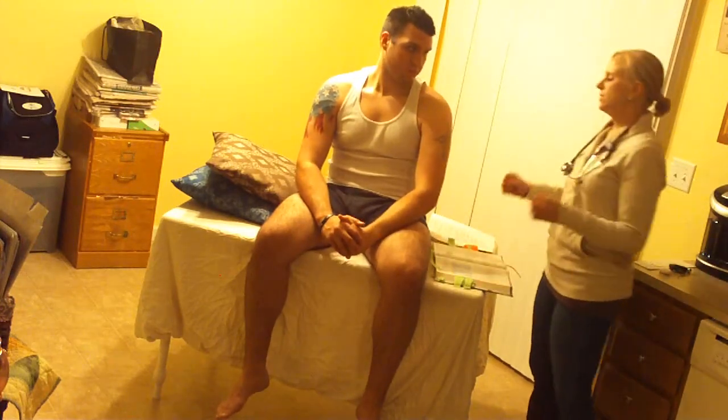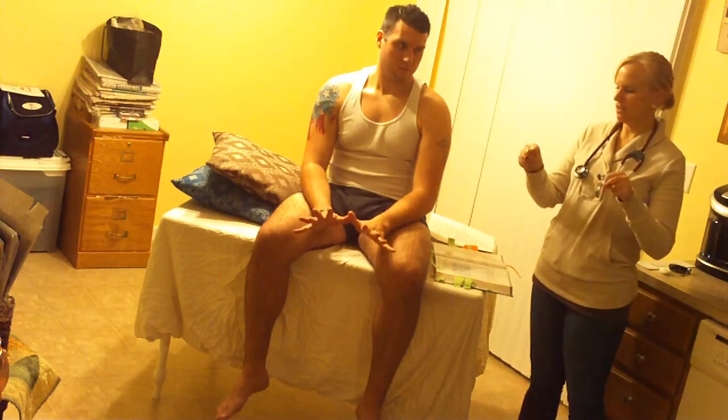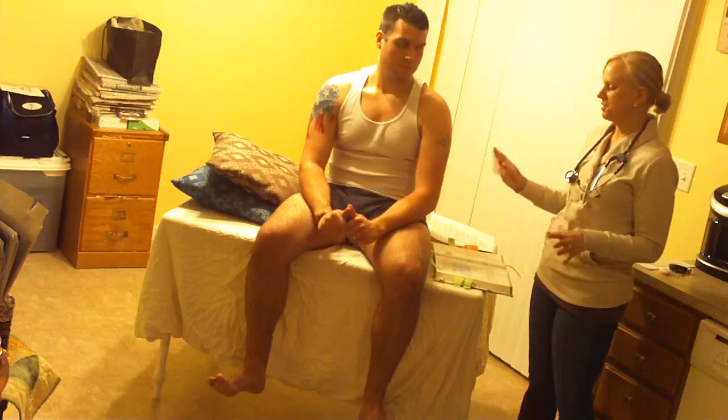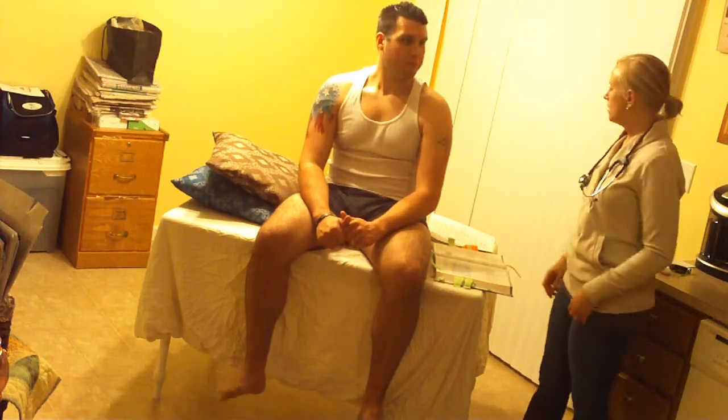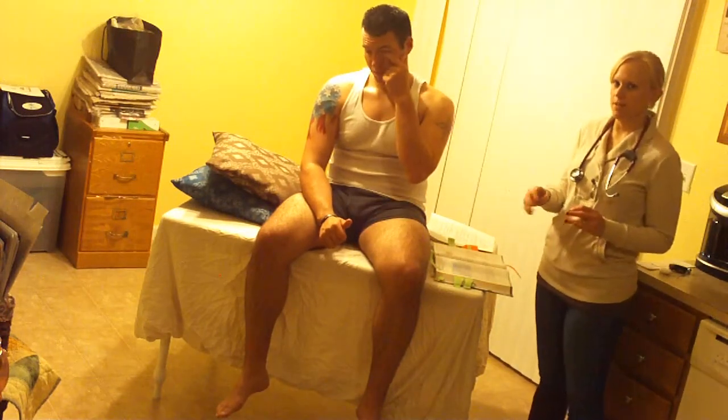And then lastly, with his finger joints, I'm going to ask him to go like this and this. And any crepitus? Noting nothing, normal. No. Good. So he's got full range of motion with his upper extremities.